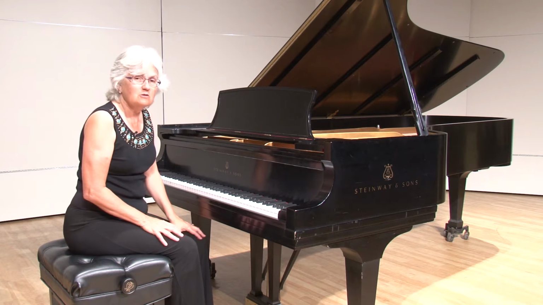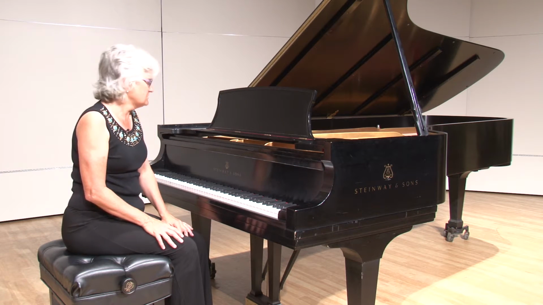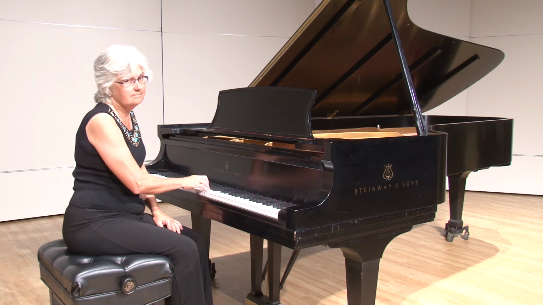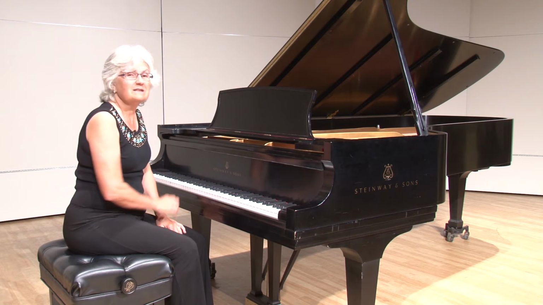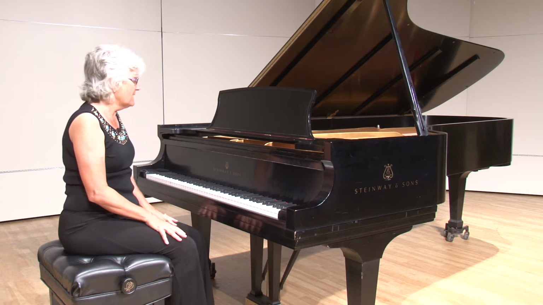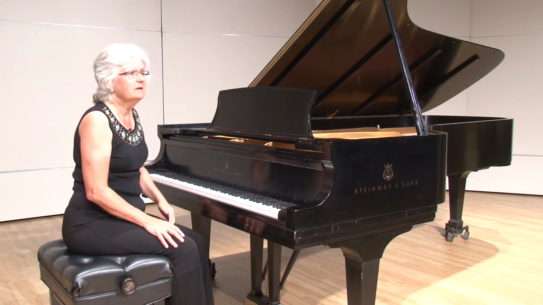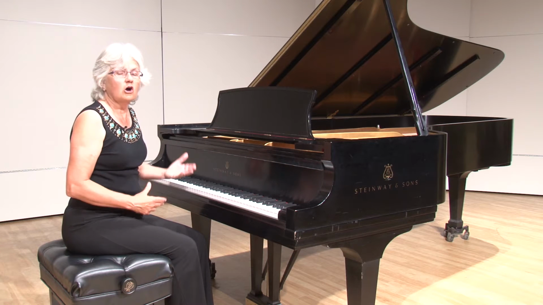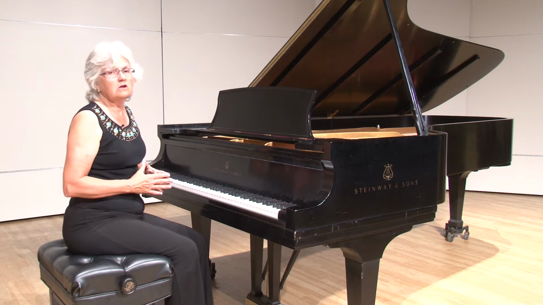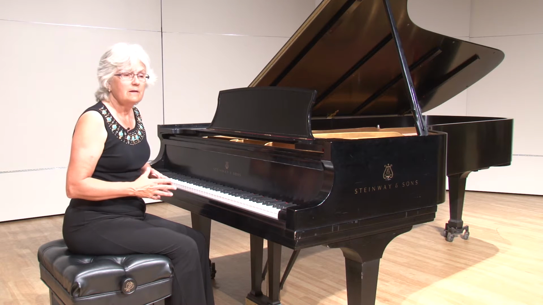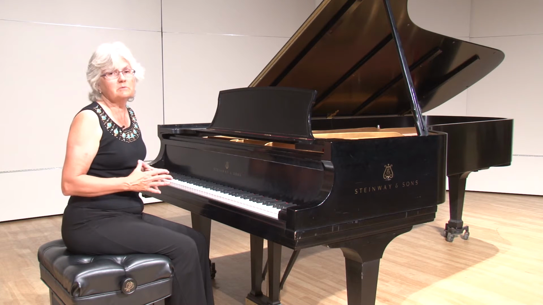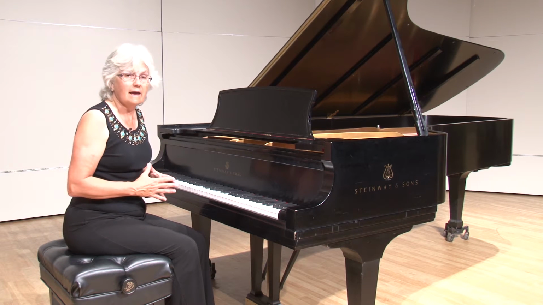So let's go back to our good friend, Twinkle, Twinkle, Little Star, which I'm playing in the key of C major. So we have our Twinkle, Twinkle melody. I'm doing it in the key of C major. Now we're going to add to that harmony. And when we use harmony, we're usually talking about chords. Another word for a chord, or at least the simplest form of a chord, is a triad.